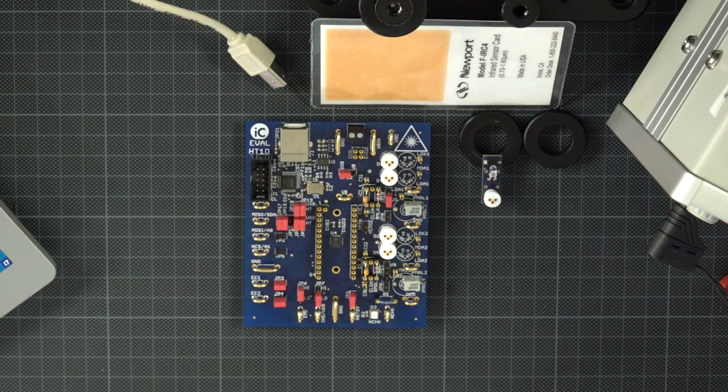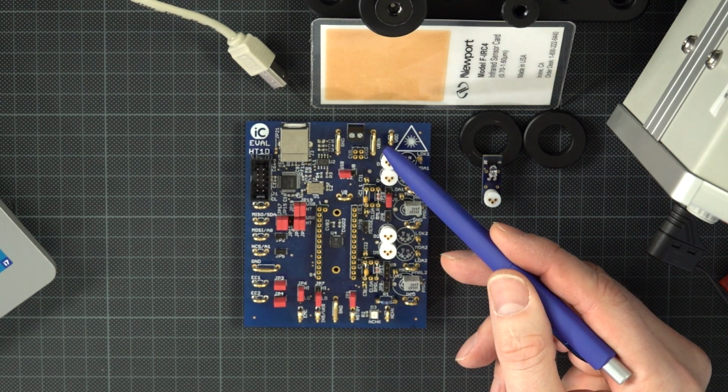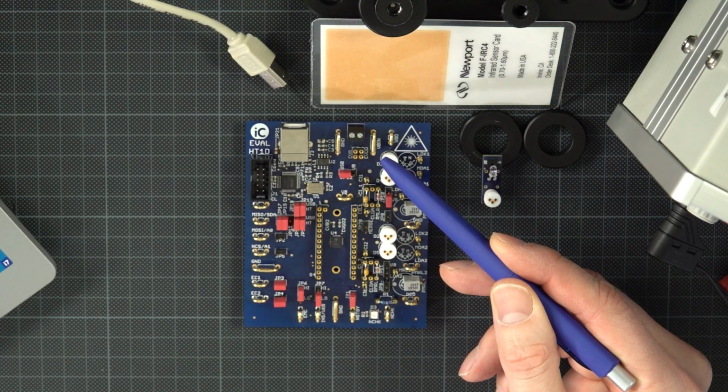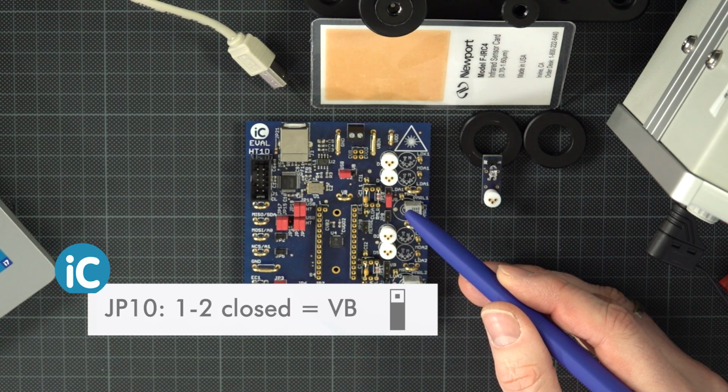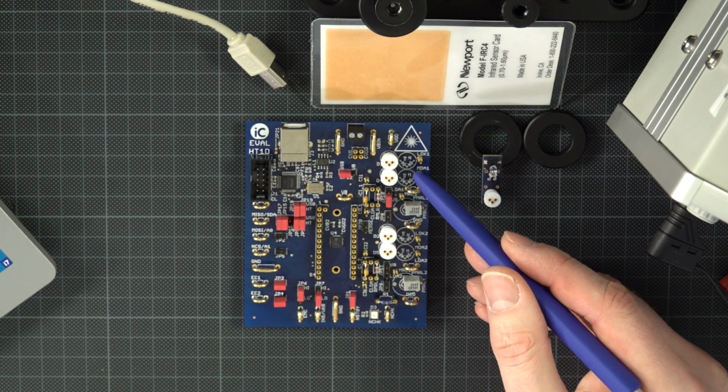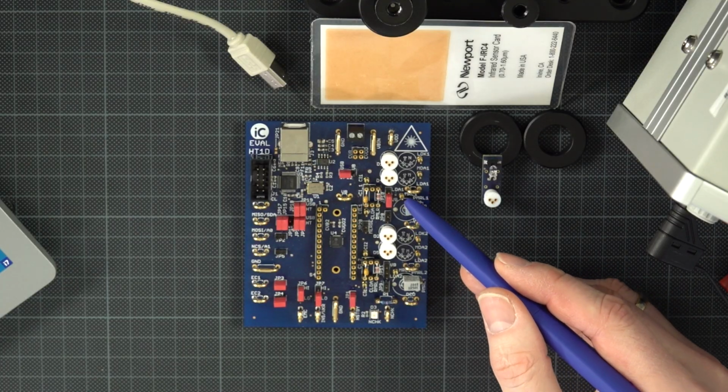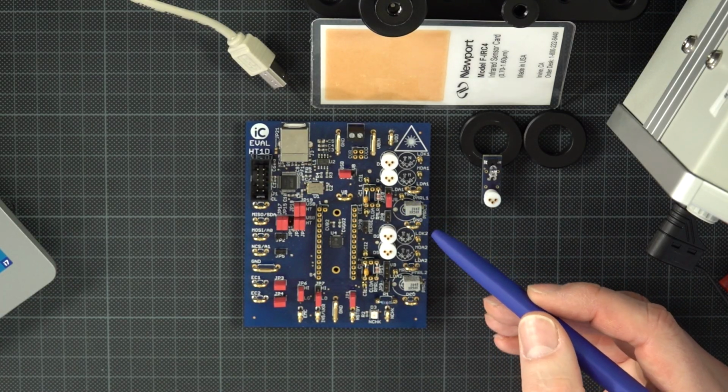To be able to minimize the power dissipation, the laser diode circuit will be supplied from an external lab power supply at the terminal VB-in at the top of the HT1D board. Here on this schematic, following VB-in to the laser diode, it becomes clear that jumper JP10 must be set accordingly. So jumper JP10 below the laser diode sockets for channel 1 goes onto its 1-2 position labeled VB.